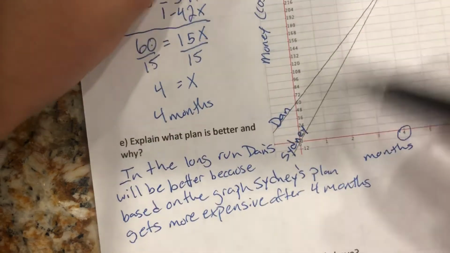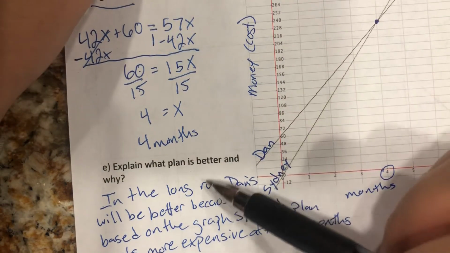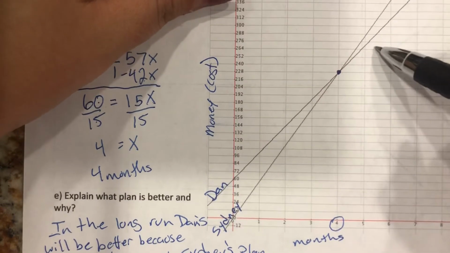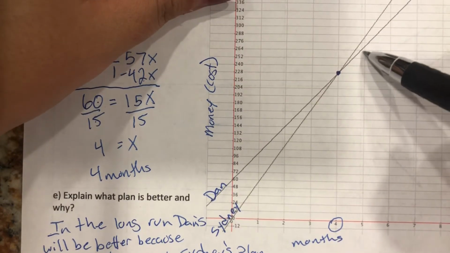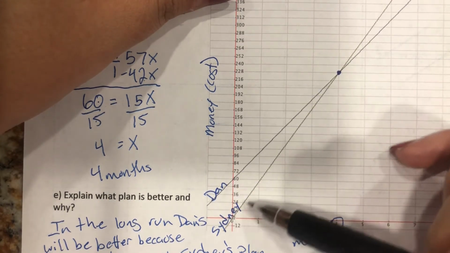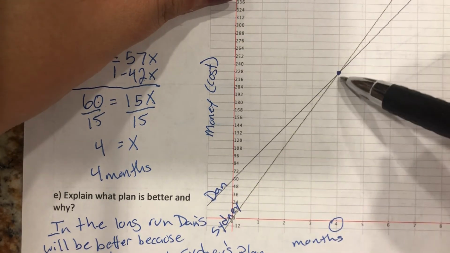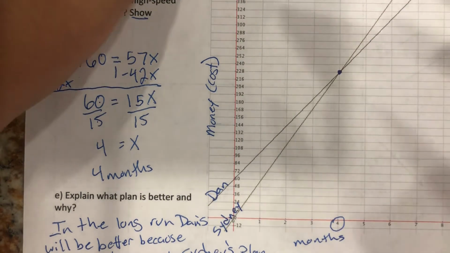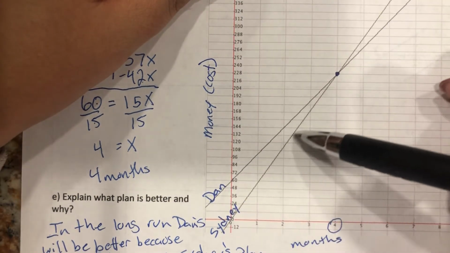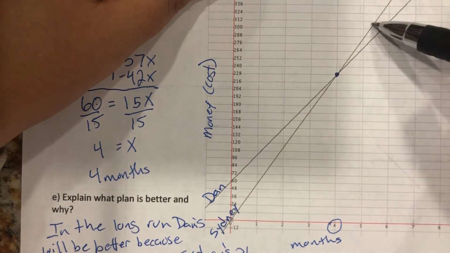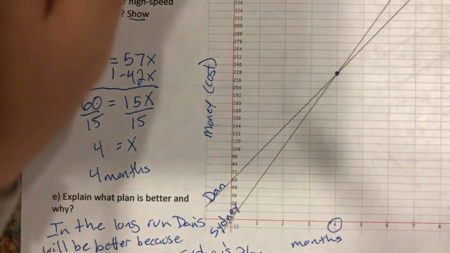But again, how do we know that in the long run it's going to be Dan? Because if I look at my graph, this graph right here is the shorter one, and that belongs to Dan. Sydney starts getting expensive after 4 months. But if I wanted it just for a few months, then it would be Sydney, because Sydney's would be cheaper. But once it hits 4 months, then they switch. Sydney gets more expensive, but Dan gets cheaper.